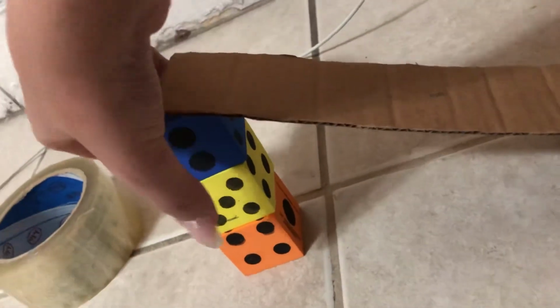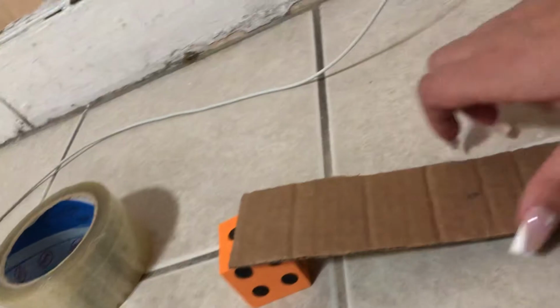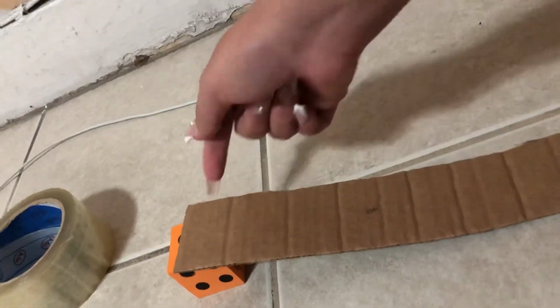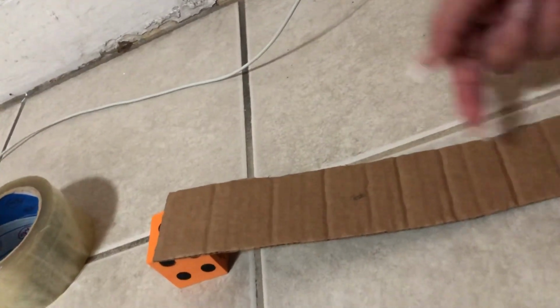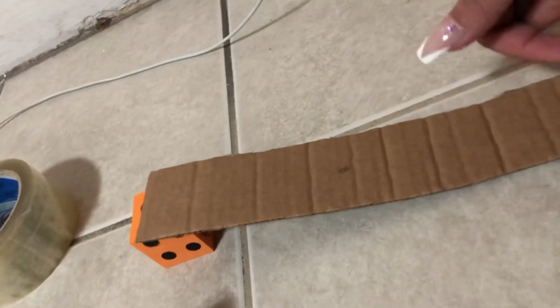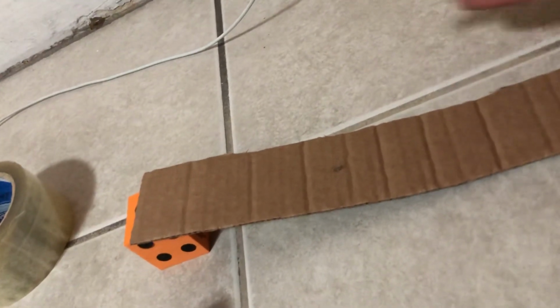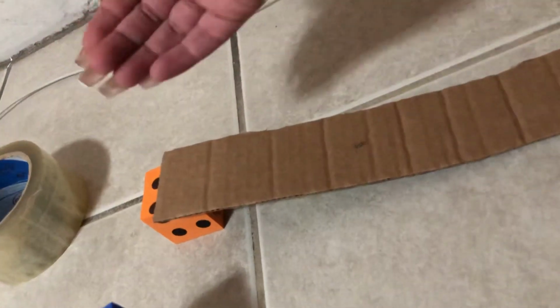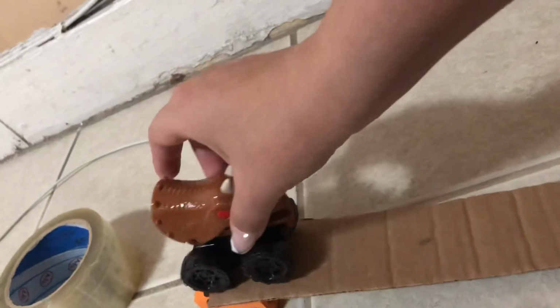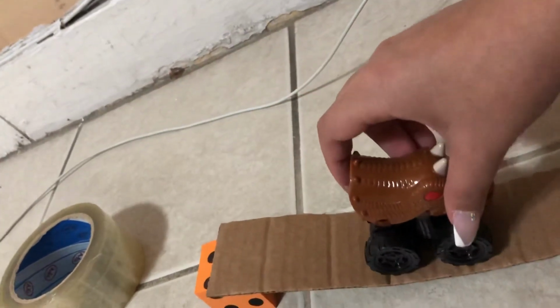If time permits, we will run the same test, but instead of having 3 blocks, it'll only be 1 block. But the ramp will be made of different material. So the students will have a cardboard ramp, a paper ramp, and a ramp made of aluminum foil. And just using 1 block, the students will run the test 3 different times to see if the material of the ramp can also change the force of the car.